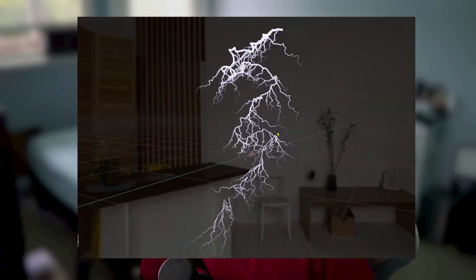Hey everyone, today we're going to be making this really cool lightning geometry node setup in Blender, and it's going to be pretty simple and easy but really effective, and you can use it basically anywhere in big scenes or even small little things. So yeah, let's get right into it.